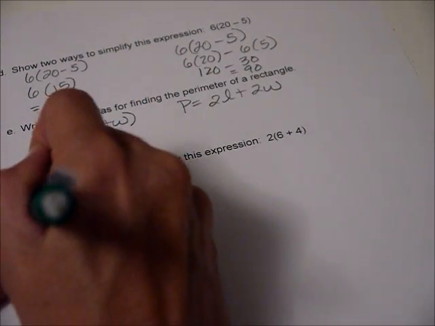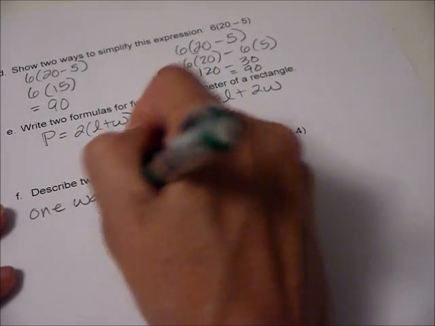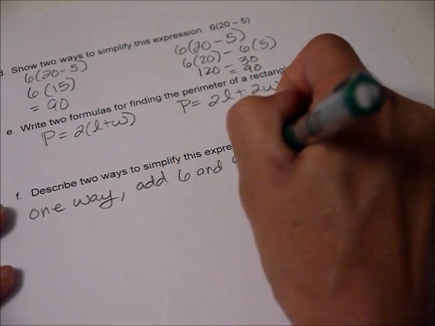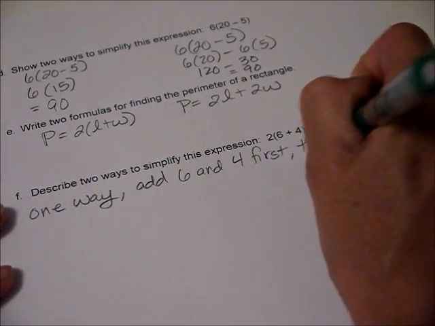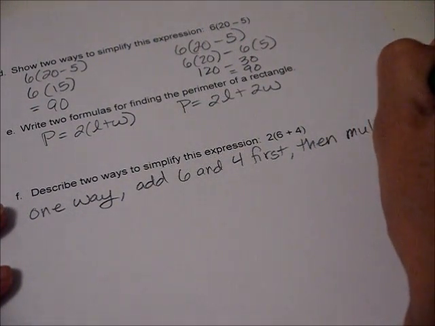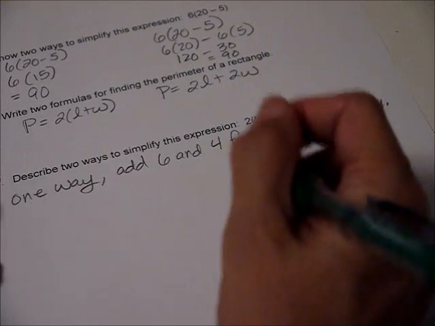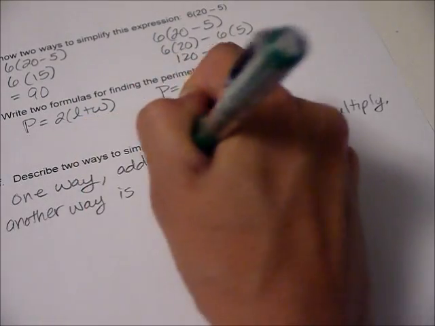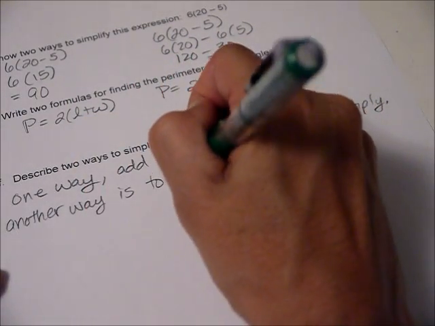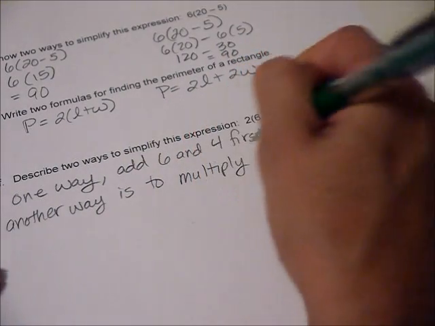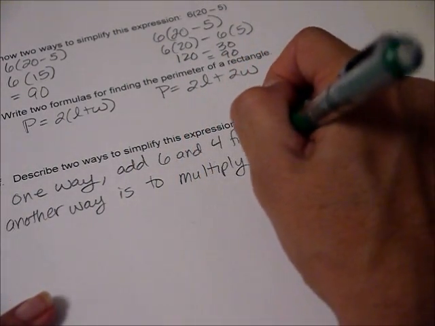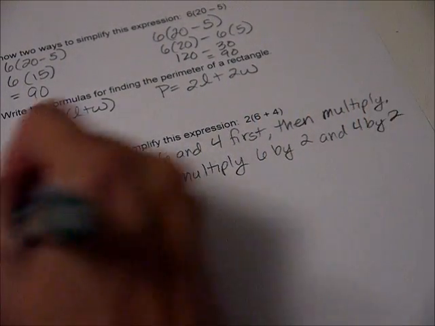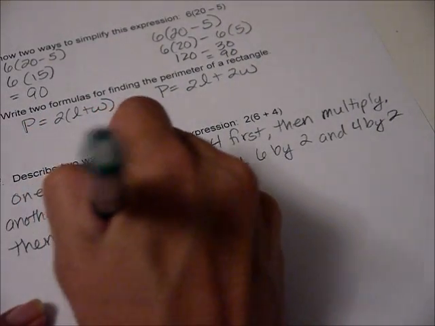You would say one way is to add 6 and 4 first, then multiply. Okay, another is to multiply 6 by 2 and 4 by 2, then add them.